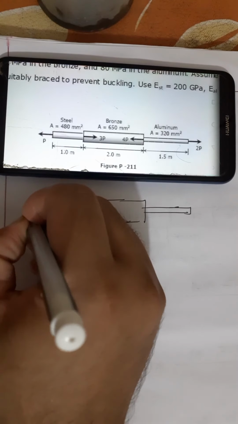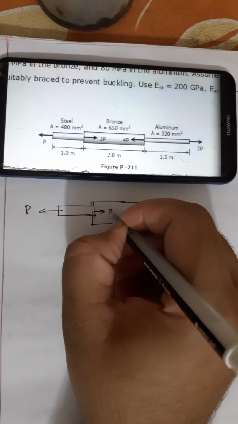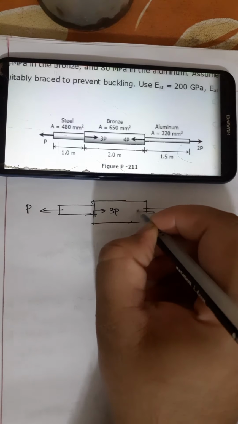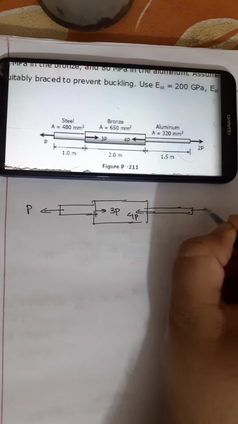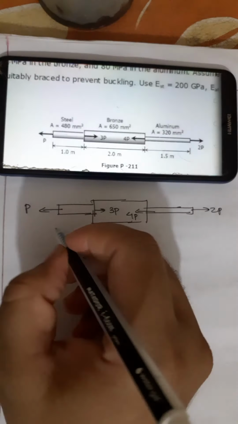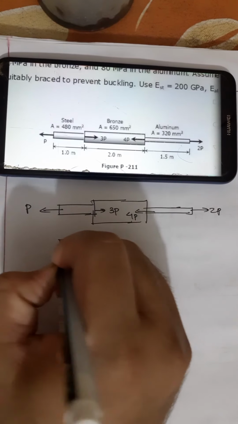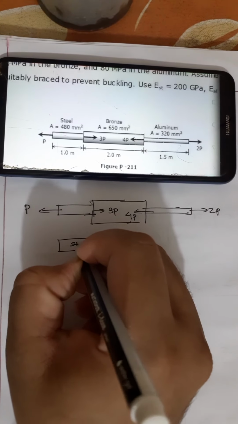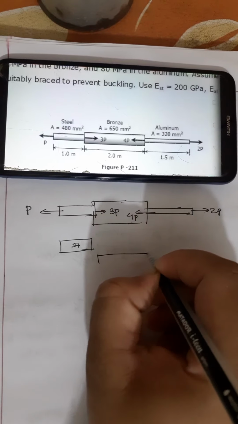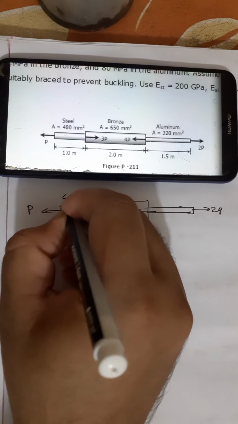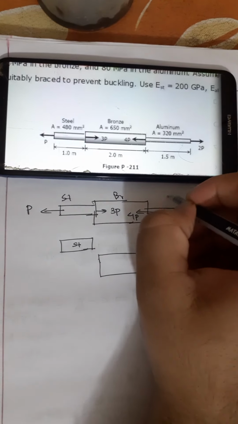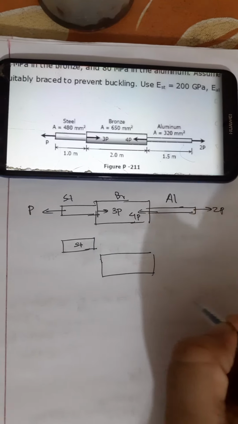I am drawing only the forces which we will use for the method of superposition. So if we draw the free body diagram separately, that is for steel, bronze and aluminum.